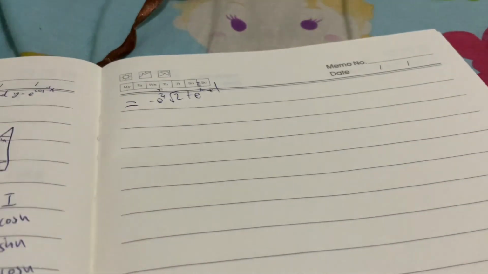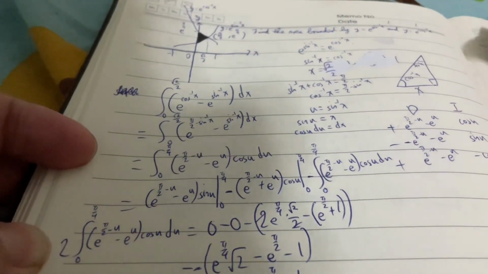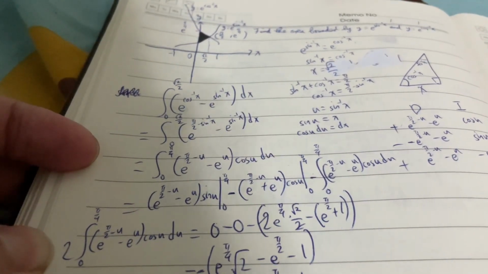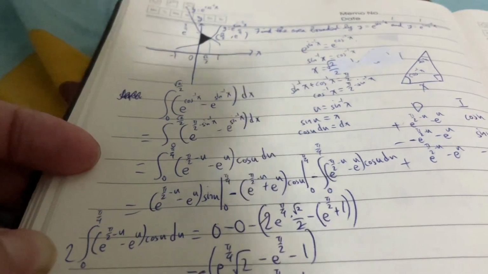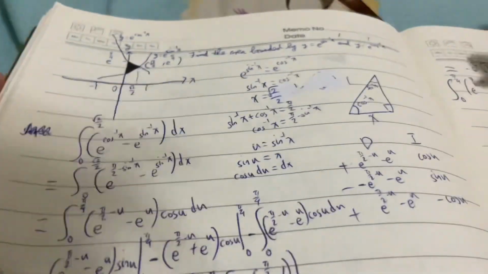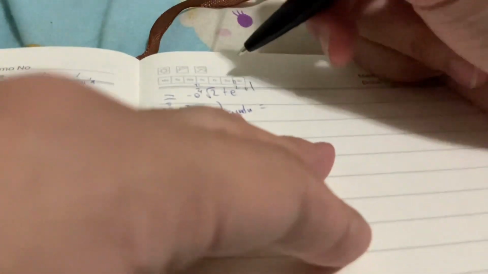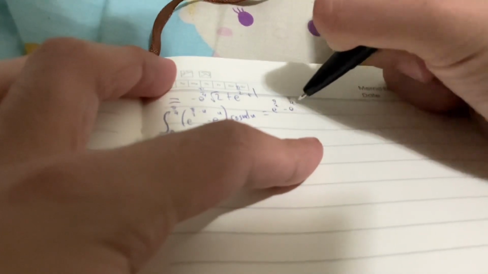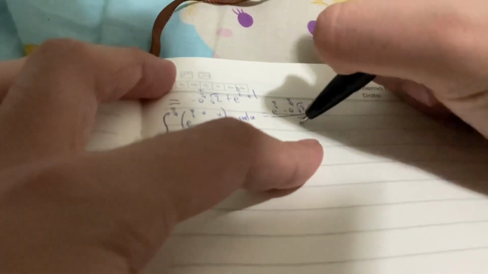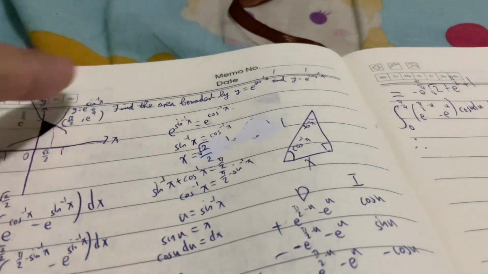But this is not our final answer. The original integral is 2 times this, right? So we're gonna divide by it. So this integral, e power of pi over 2 minus u minus e power of u times cosine u du, is equal to this divided by 2. So I'm gonna write the negative to here. E power of pi over 2 minus e power of pi over 4 times root 2 plus 1, over square root of 2. So this is not our final answer. We're gonna respond to this question.